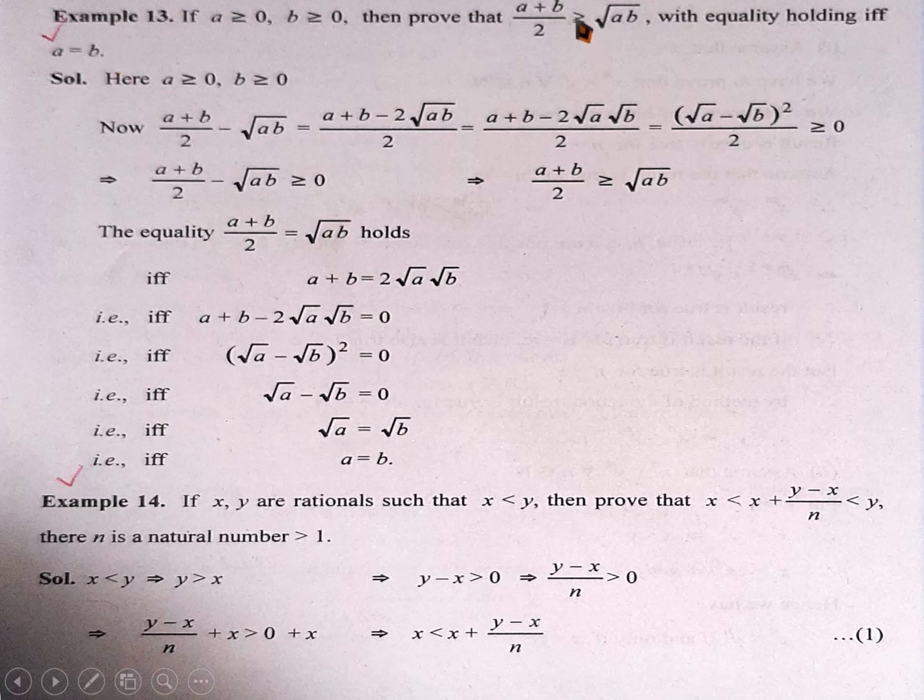Meaning, this equality holds when a equals b. The left hand side is nothing but the arithmetic average of a and b, and the right hand side is the geometric mean of a and b. You know what a geometric mean is, no problem.